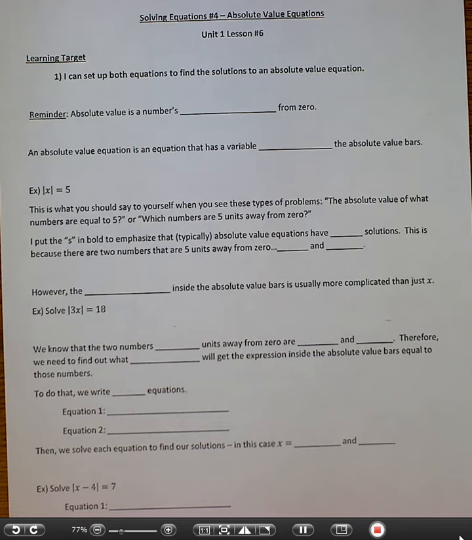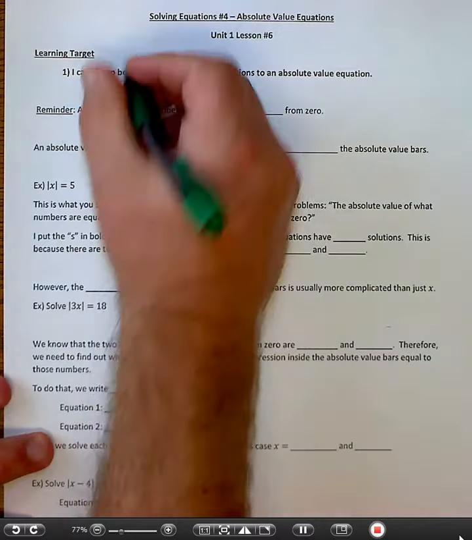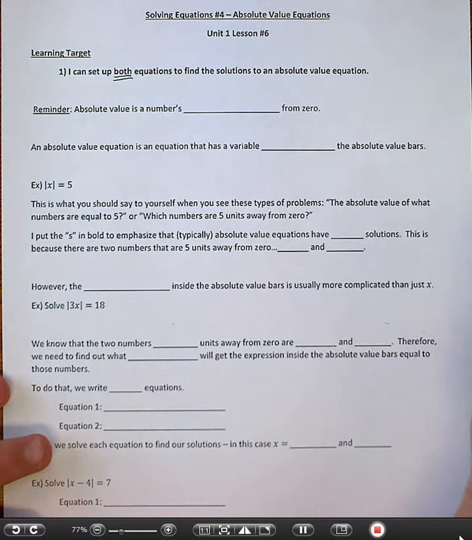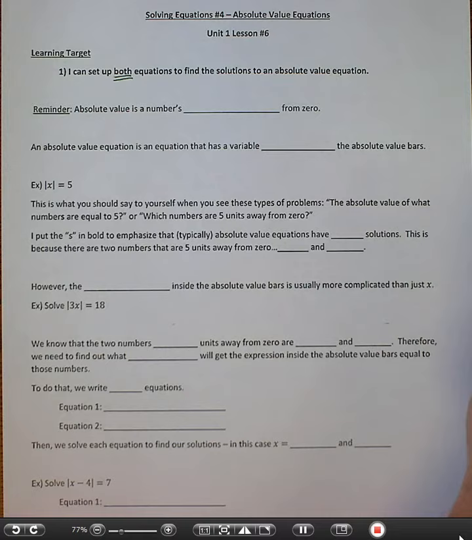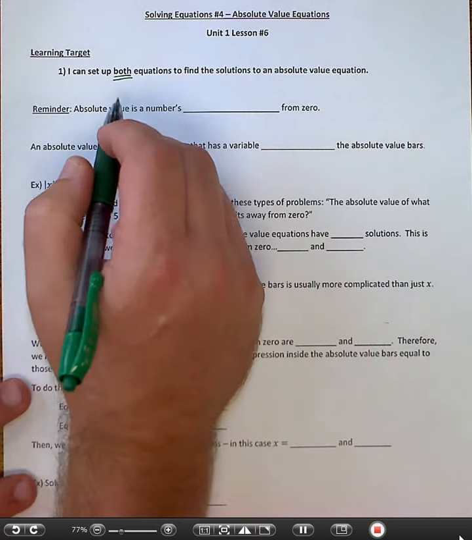All right, so this is the fourth solving equations, second lesson of the current unit. We are going to finish this up with 3 word problem lessons. So here we go. These are absolute value equations. What I want you to see in the learning target is I can set up both equations to find the solutions to an absolute value equation. That's huge. A lot of people don't remember that there are 2 answers when we have these equations.